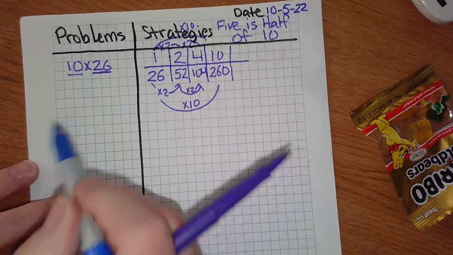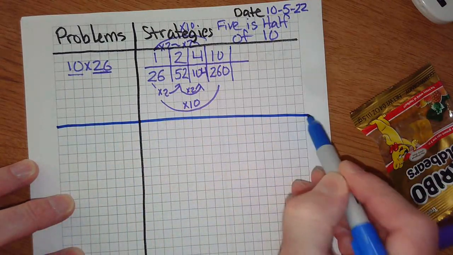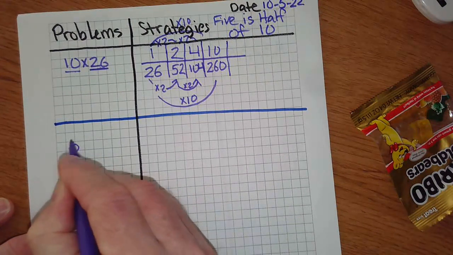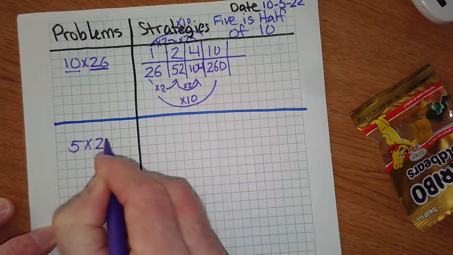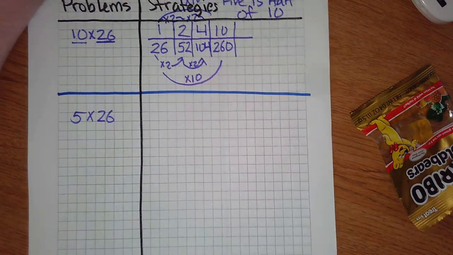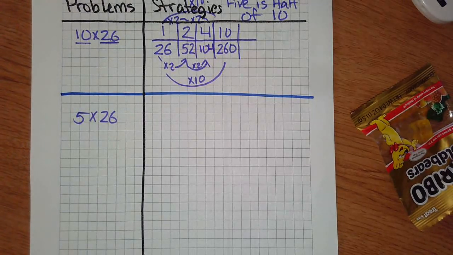All right, draw your separation line. Try this one. And while you're writing the problem down, think, how's the first one going to help us with the second one? How will the first one help us with the second one? What do you think? We had 10 times 26. Now we've got 5 times 26. How is that going to help us, Hallie?